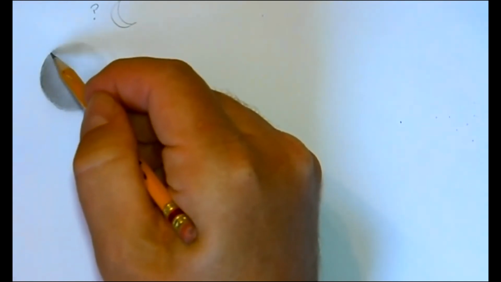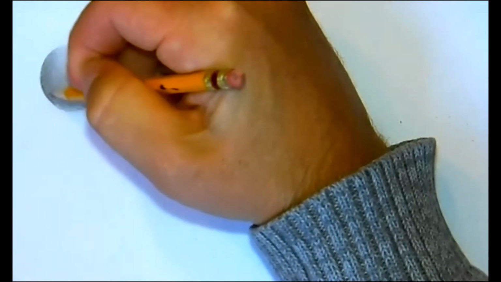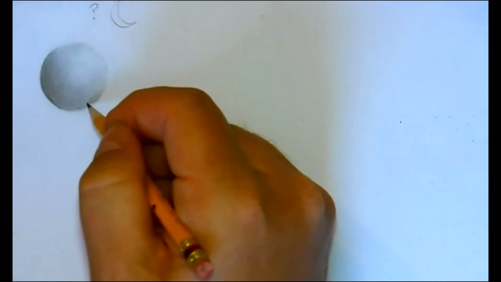So on this side, you might kind of have an outline, but really it's not a bold line like you'd see in a coloring book. It's just darker on this side. All right, so I could spend a lot of time on this trying to make it perfect, but hopefully yours looks something like that.